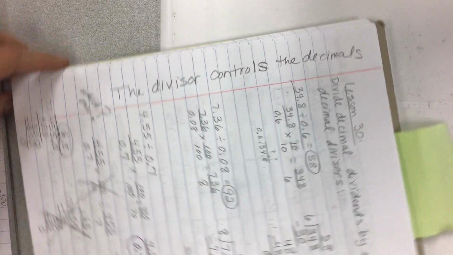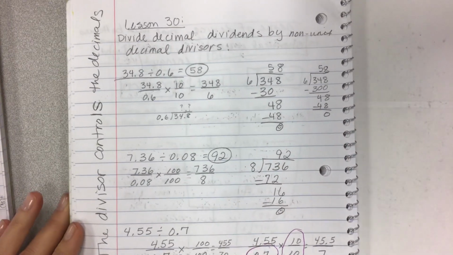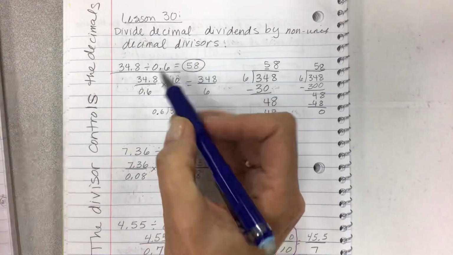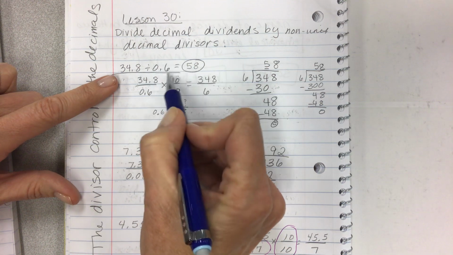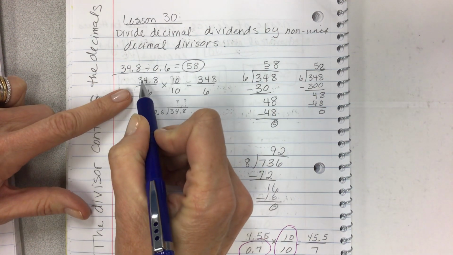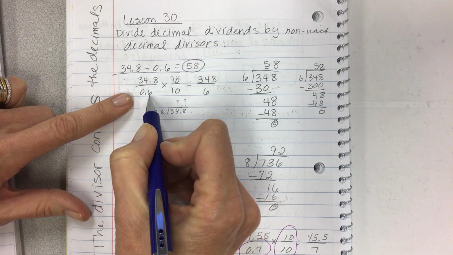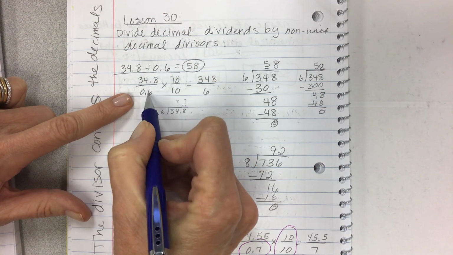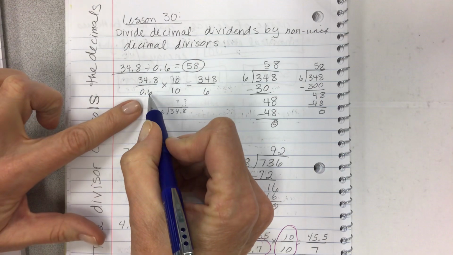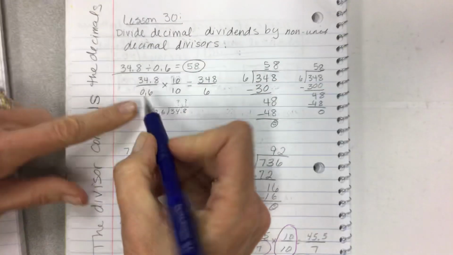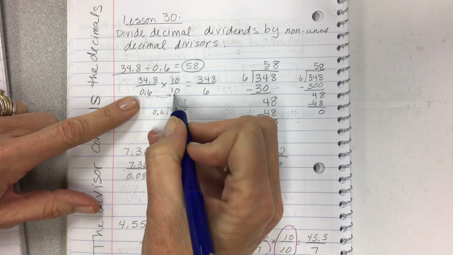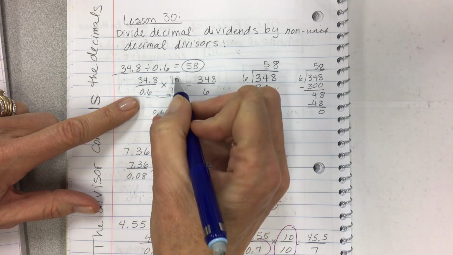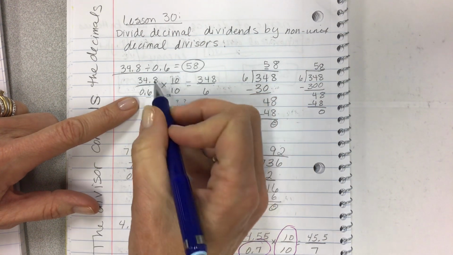The divisor controls the decimals. So what do I mean by that? Let's say I have a problem like 34 8/10 divided by 6/10. This is the divisor, okay? Turn this into a fraction: 34 8/10 divided by 6/10. Same problem, just in fraction form. The divisor is going to control, it's going to do the driving, okay? The divisor does the driving. If I have tenths, I'm going to choose tenths as my scale factor. And I'm going to multiply both the top and the bottom by the same number.